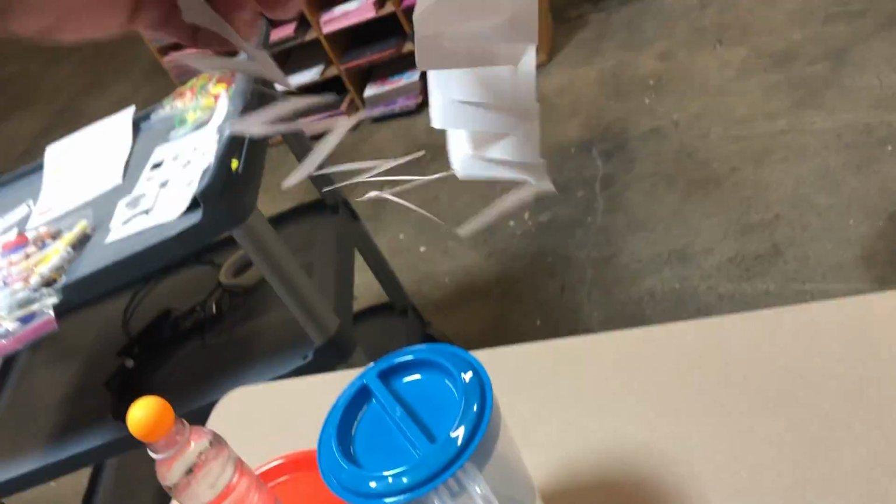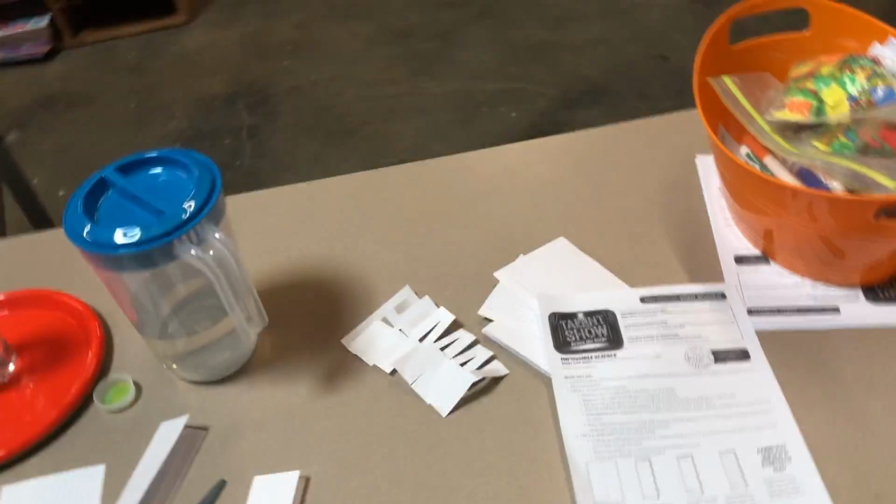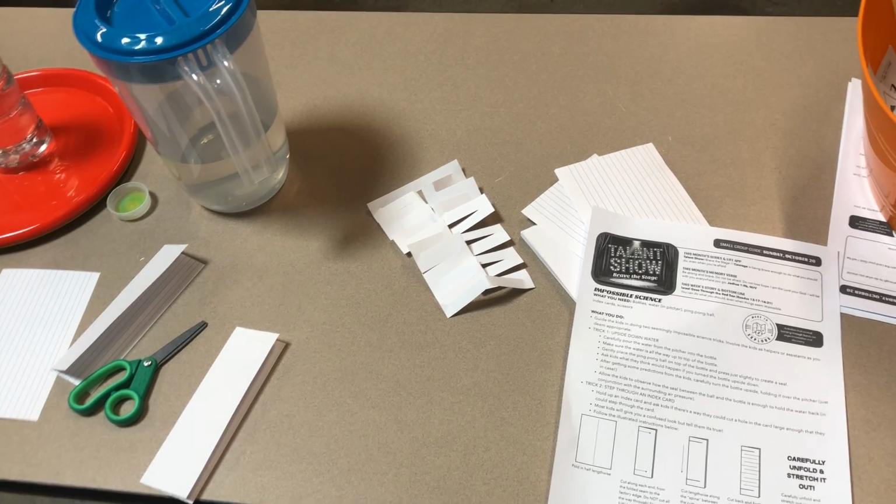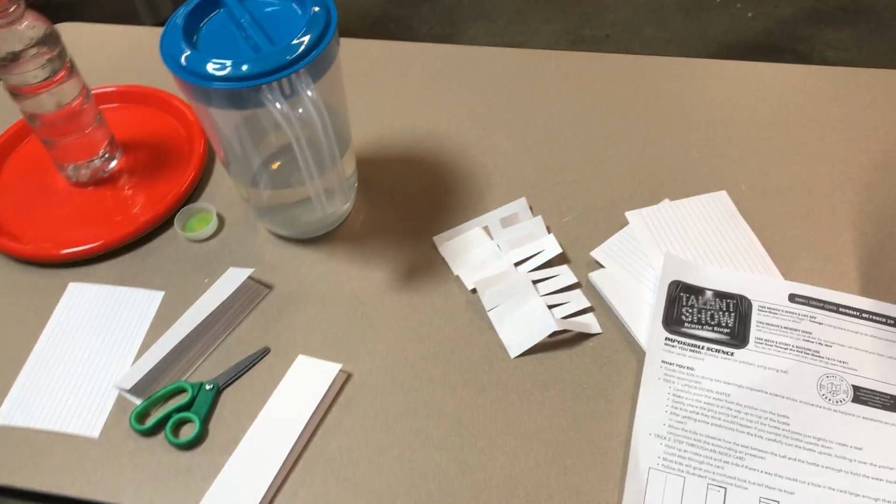Then they can carefully unfold it, and it will look like this, and they can stretch it out like an accordion, and then step through that. It's hard to show you with just one hand on the index card and one hand on the camera, but they can stretch it out like an accordion, and if they're careful not to tear the index card, everyone should be able to step through it and stretch it over their body and prove that they can step through an index card.